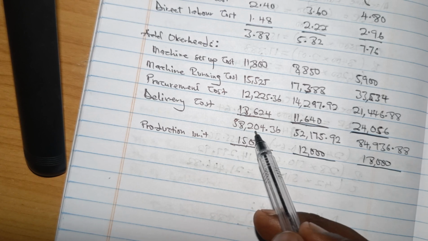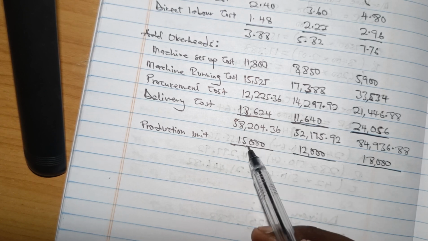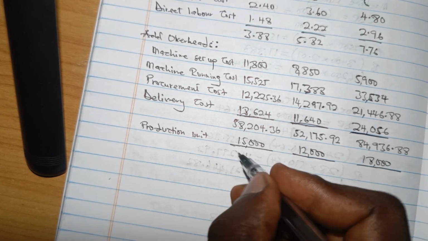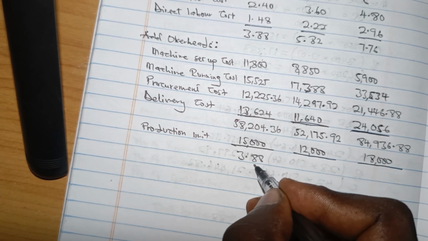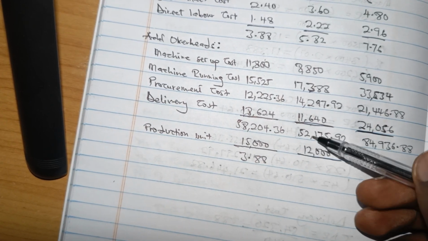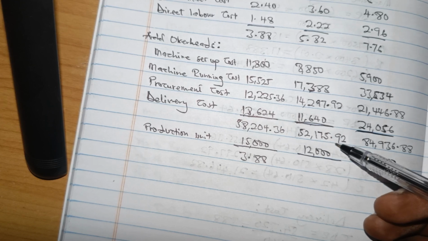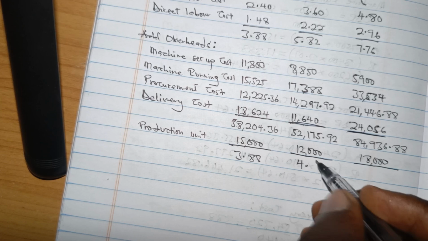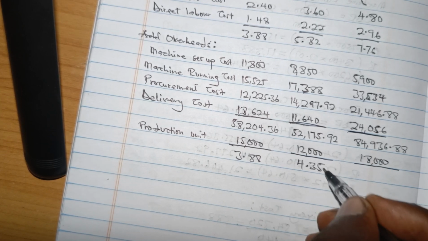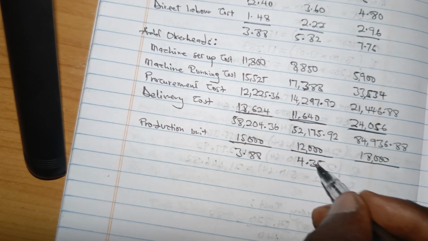So 58,204.36 divided by 15,000. You are going to get 3.88. Do you get it? Then 52,175.92 divided by 12,000. You are going to get 4.35. It's to 2 decimal place, okay?